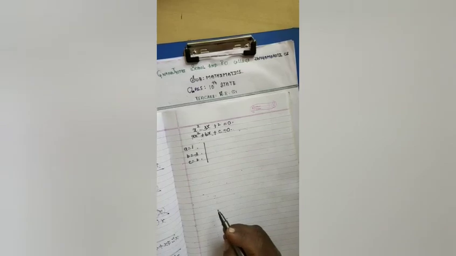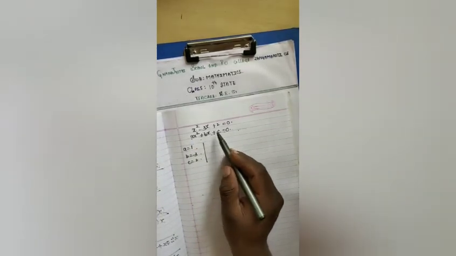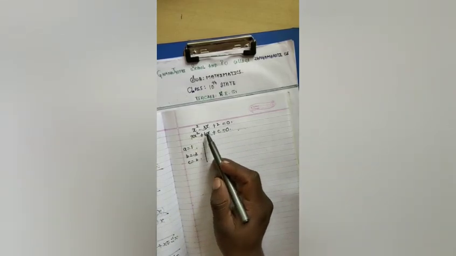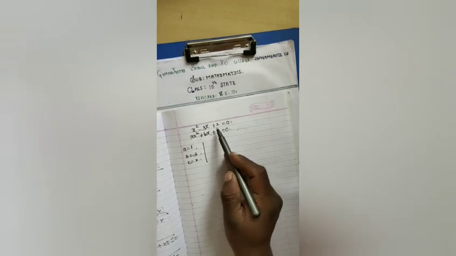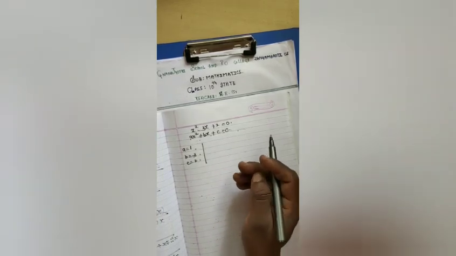Now it is in the standard form of a quadratic equation, ax square plus bx plus c equals 0, where a is 1 and b is minus 3 and c is the constant term, that is plus 2. Is it clear to all children?